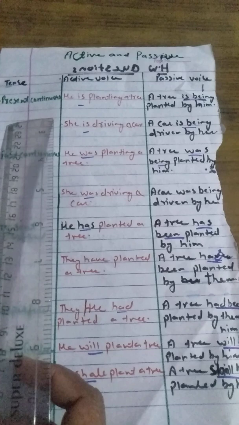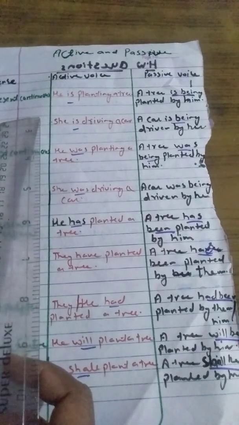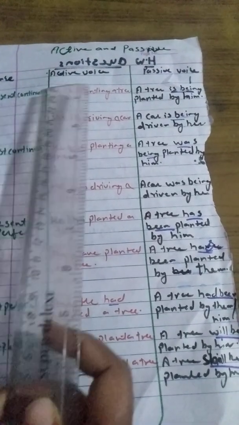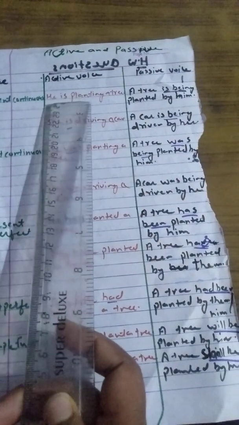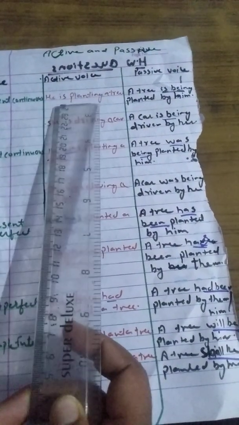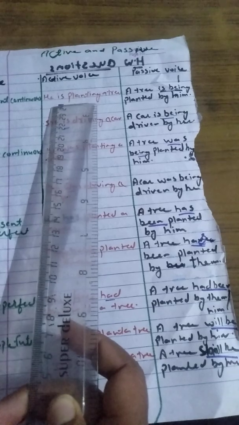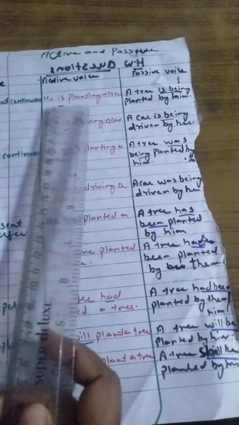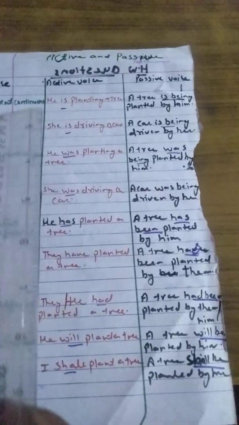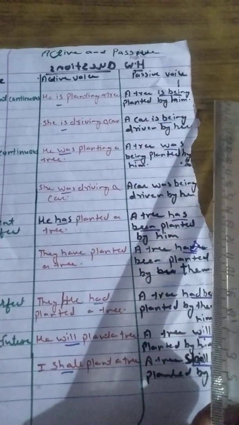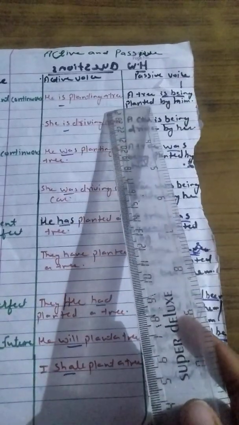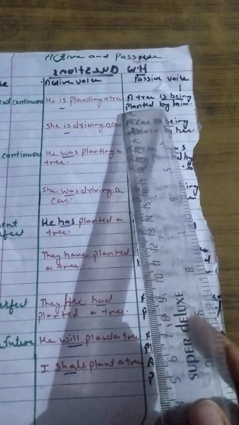Fine. As we know, in present continuous, we use is, am, are plus ing form of the verb. He is planting a tree. Is planting. Fine. So it is a present continuous. So when we change it into passive, it will take is, am, are as per the subject and being, B-E-I-N-G. A tree is being planted by him. Clear?